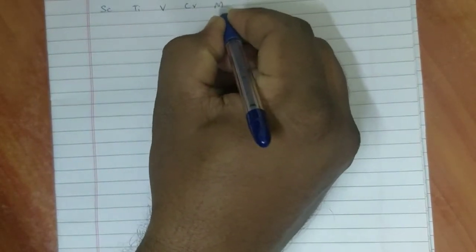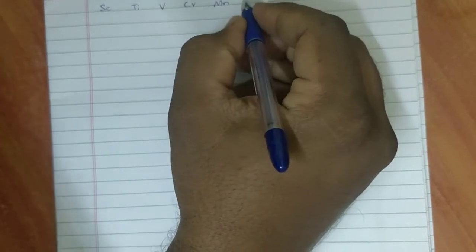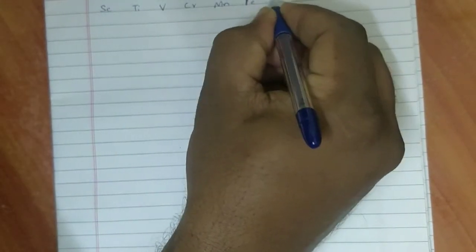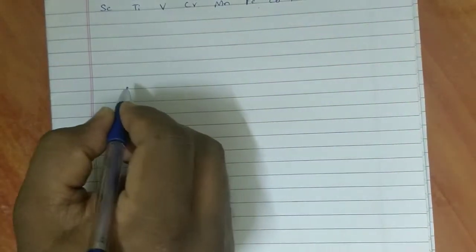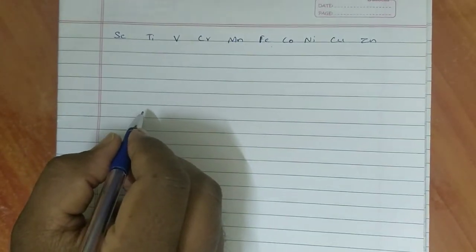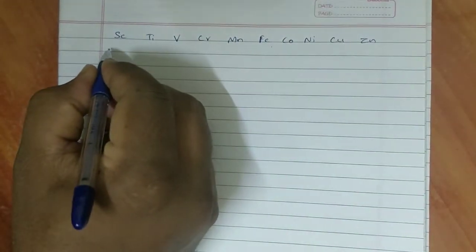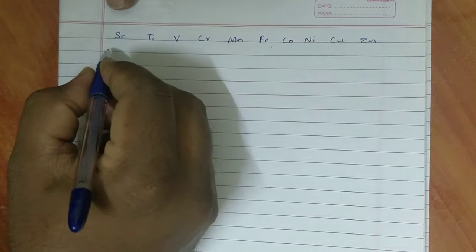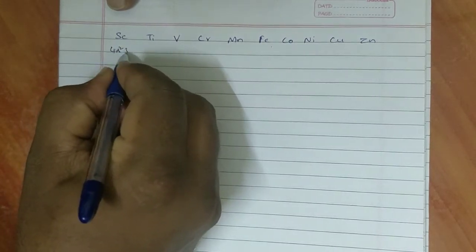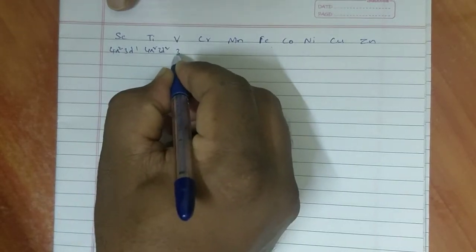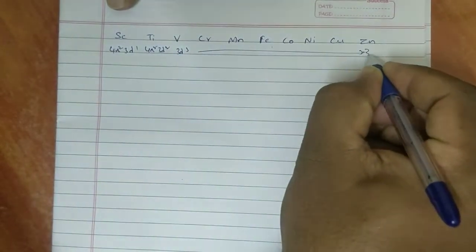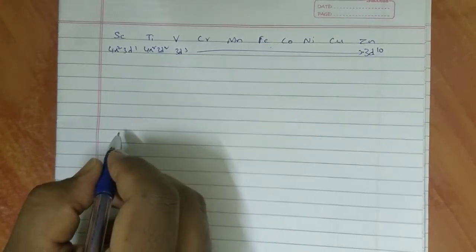Scandium, titanium, vanadium, chromium, manganese, iron, cobalt, nickel, copper, zinc. These are the elements present in the first series. When we write the electronic configurations, argon the same only: 4s2 3d1, 4s2 3d2, like that, 3d3 up to 3d10 we have. Is it okay?